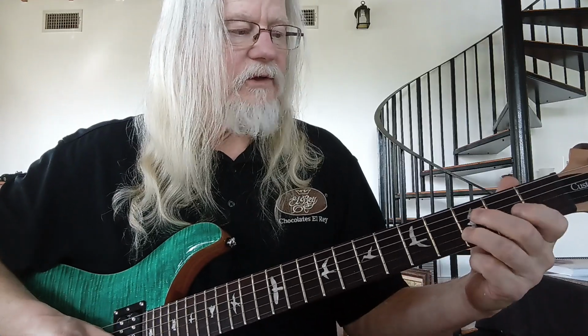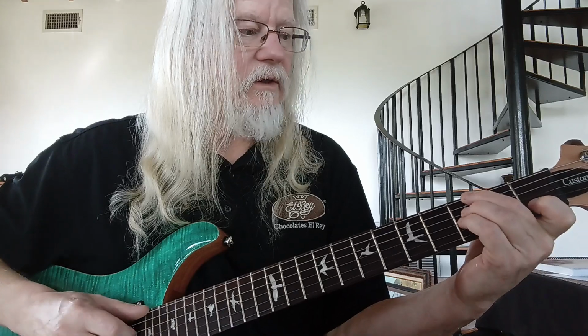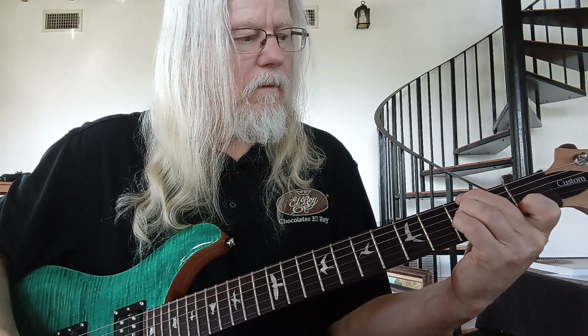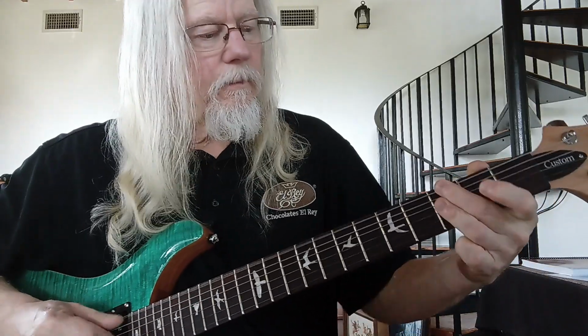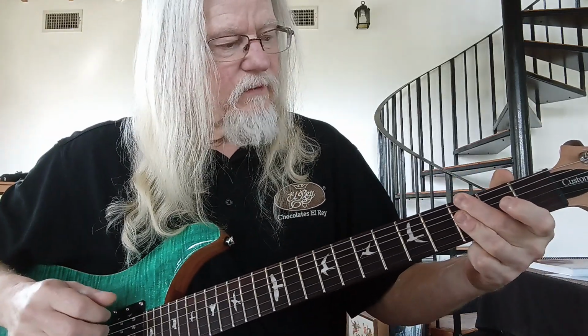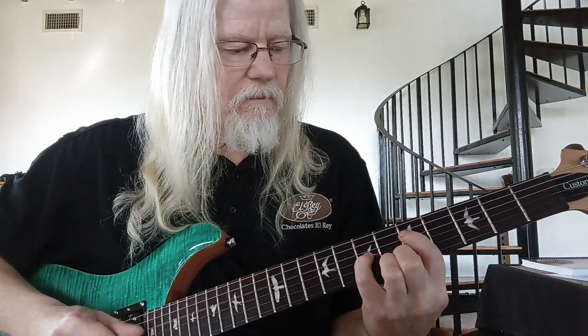1735, that's a 5. Go down a whole step, that's a 4, but really an 11th in this octave. Nice ending chord, I think, sometimes. So we're going to go up an octave and play a G minor 7 here now.